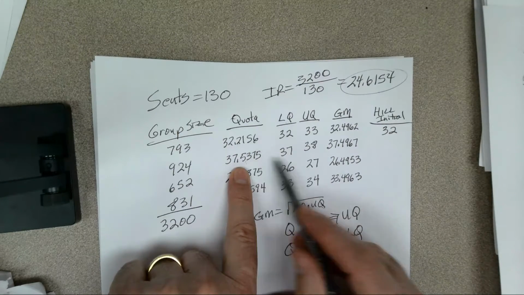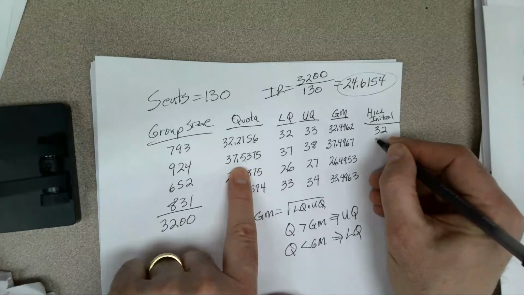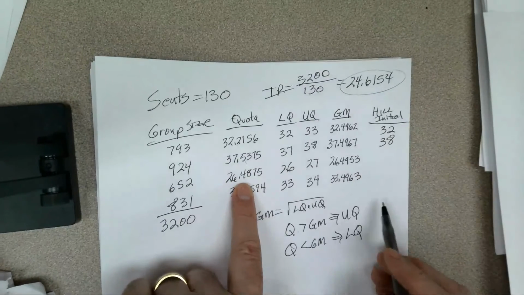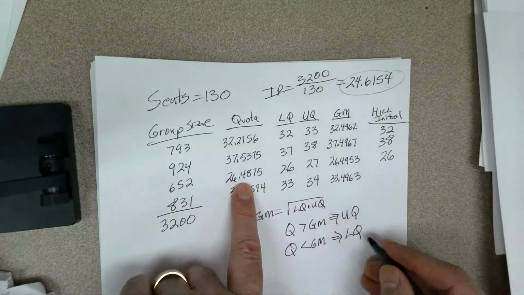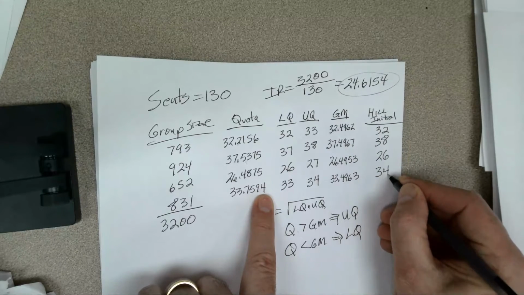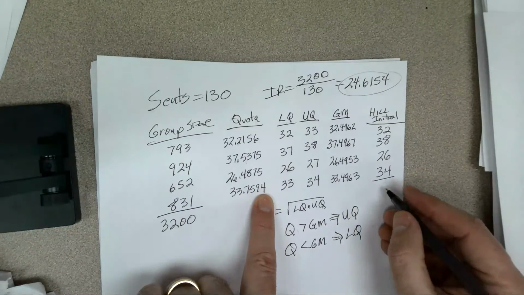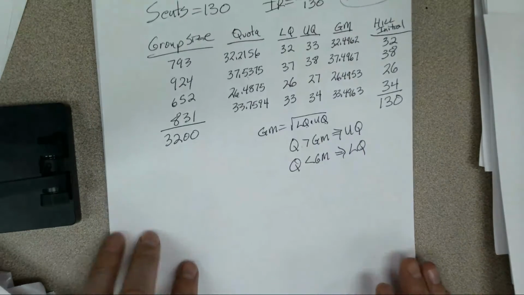This is bigger than the geometric mean. Quota is greater than. So take the upper quota, 38. This is less than. So you're going to take the lower quota, 26. And this is bigger than that. So you take the upper quota, 34. So you add all these together, and notice I get 130. So I don't need to adjust my IR.